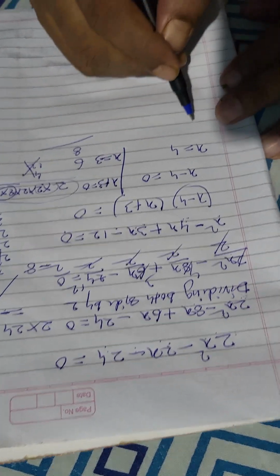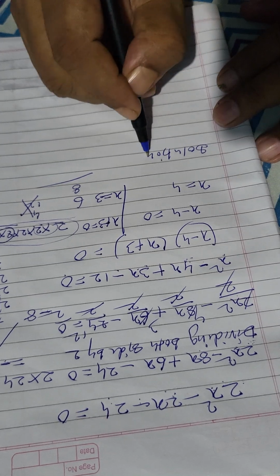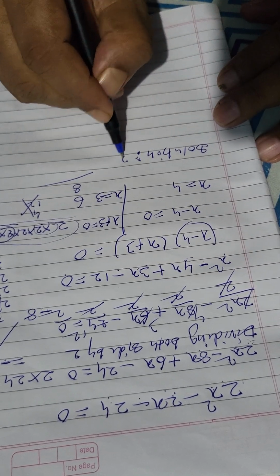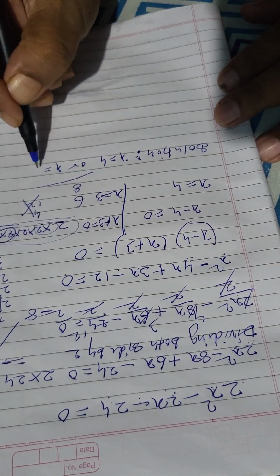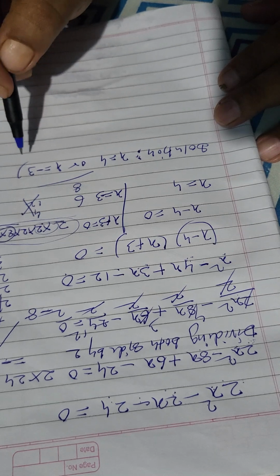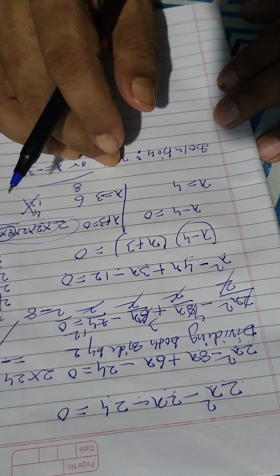So the solution is x equal to 4 or x equal to minus 3. This is how we can solve the quadratic equation easily.